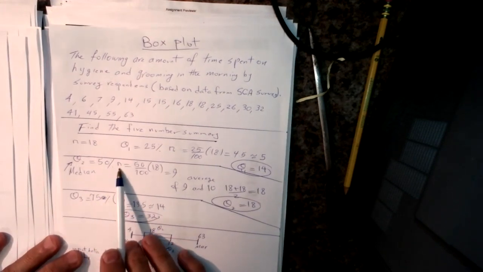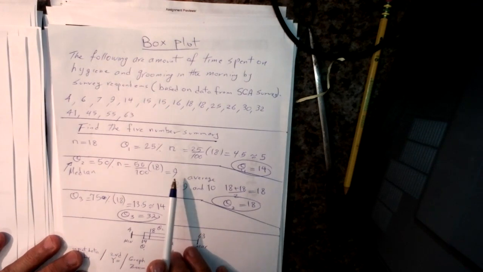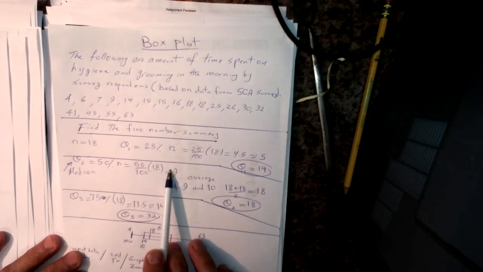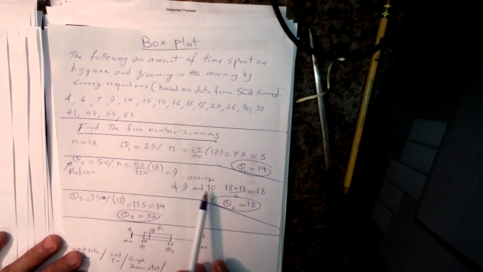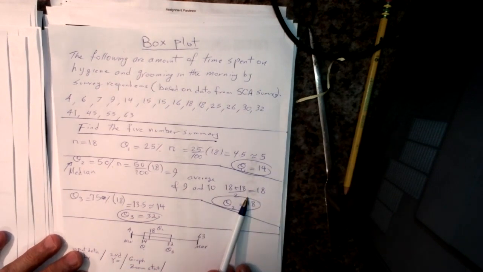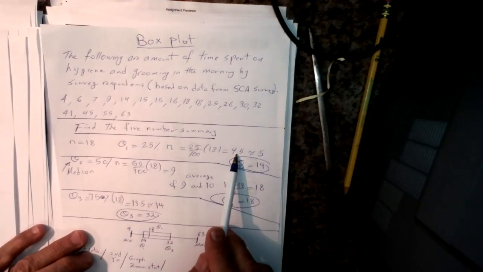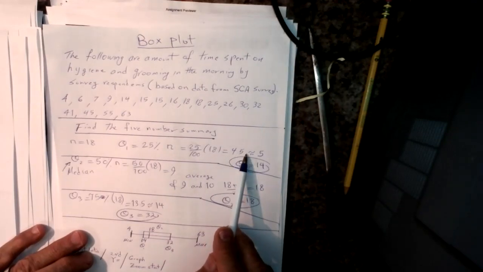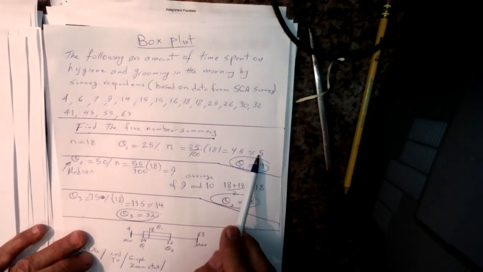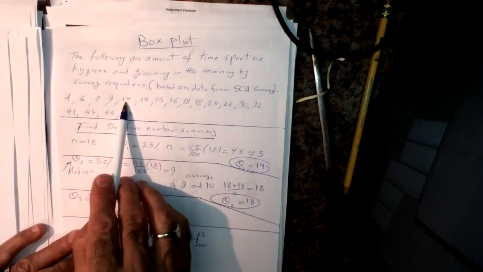For 50%, or the median, the rule is this: when you do the calculations, if you come up with a decimal number, you always round it up, and then you see which number is in that location, like 5.